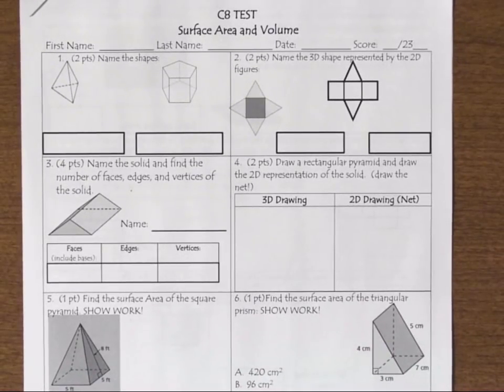Welcome to the Chapter 8 Test Doctor. We're going to be talking about how we can fix our test on surface area and volume.